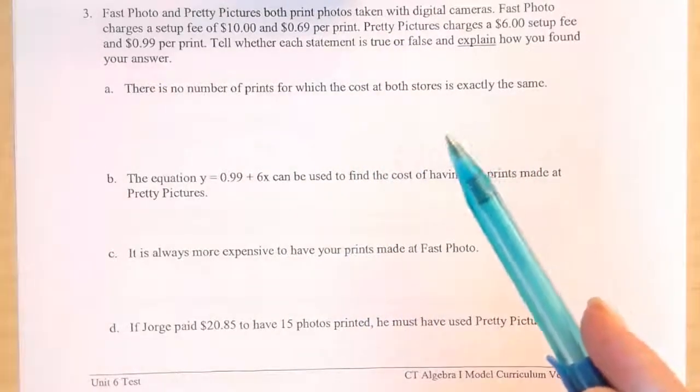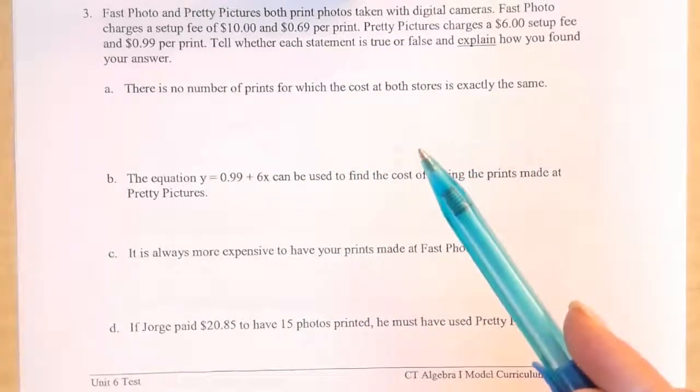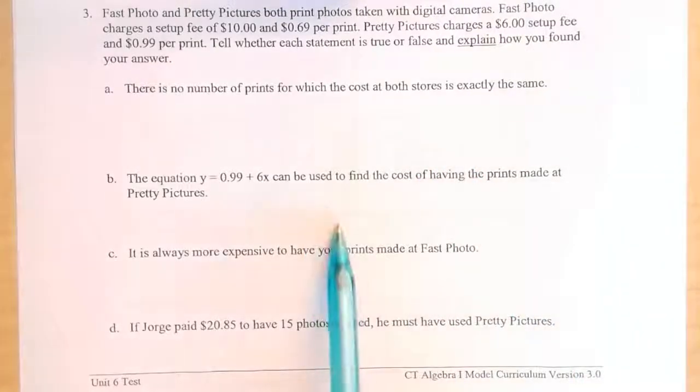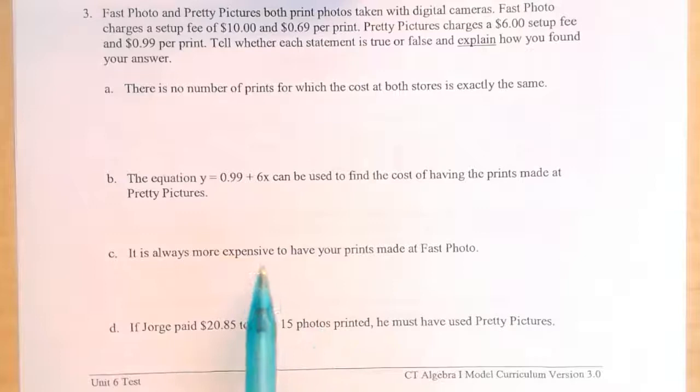I think I've talked about fixed and variable costs. Okay, and then as you continue on, they're asking you, is it always more expensive? Which of these places might have been used by Jorge? So again, experiment with different values and see what you can conclude.